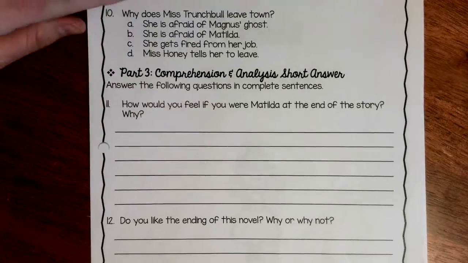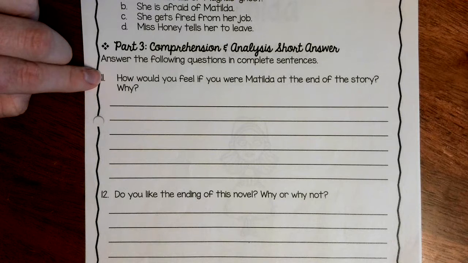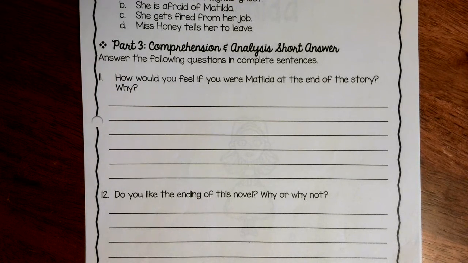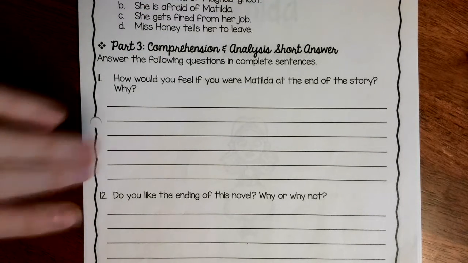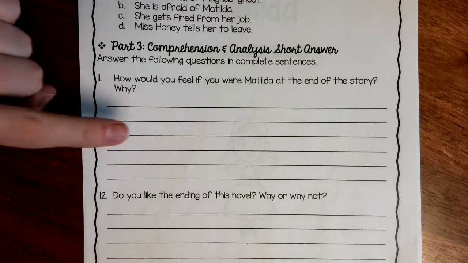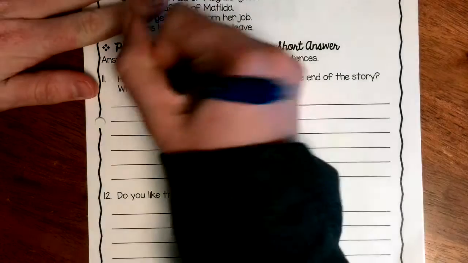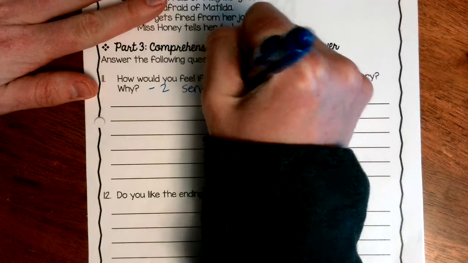Okay, writing time. 11. How would you feel if you were Matilda at the end of the story? Why? So think about the ending of our story with Matilda's parents leaving, Miss Honey taking her in. How do you think you would feel? Would you feel upset? Would you feel happy? And explain to me why you would feel that way. I need 2 sentences for this one. Okay?